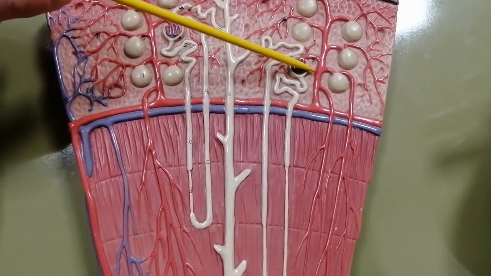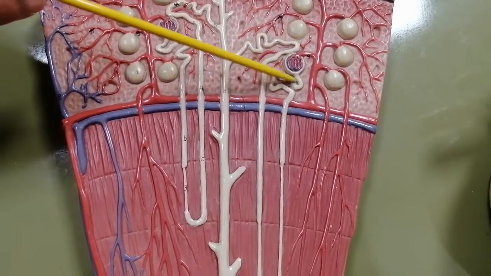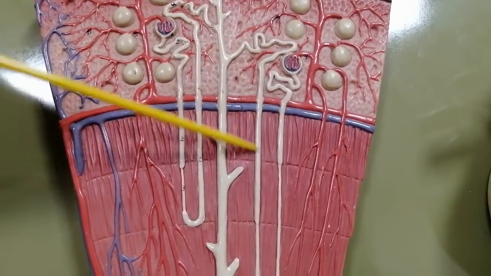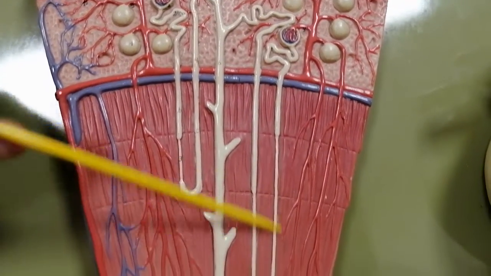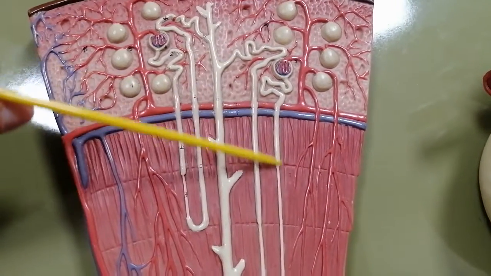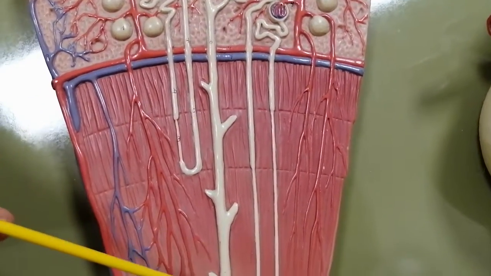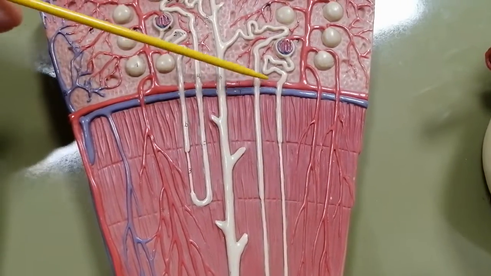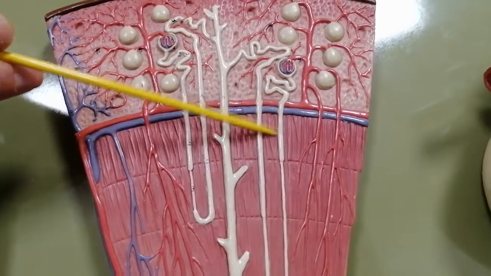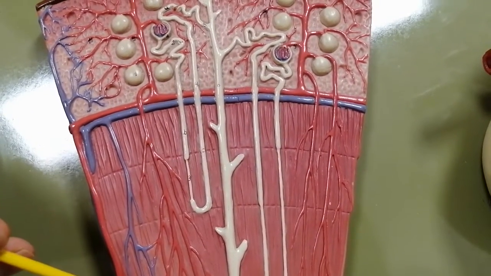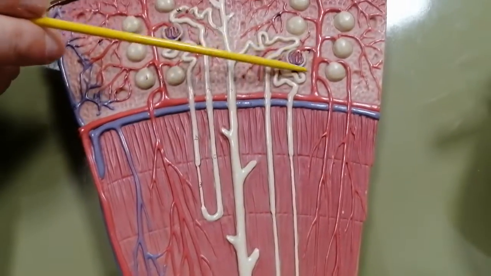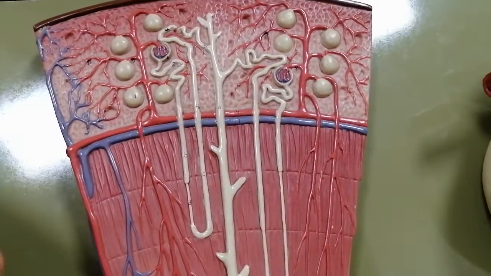Juxtaglomerular nephrons form around 15% of all nephrons, and they are characterized by a long loop of Henle. These juxtaglomerular nephrons also function in concentration of urine. So there are two anatomical entities which function in concentration of the urine. These are the vasa recti and the juxtaglomerular nephrons.